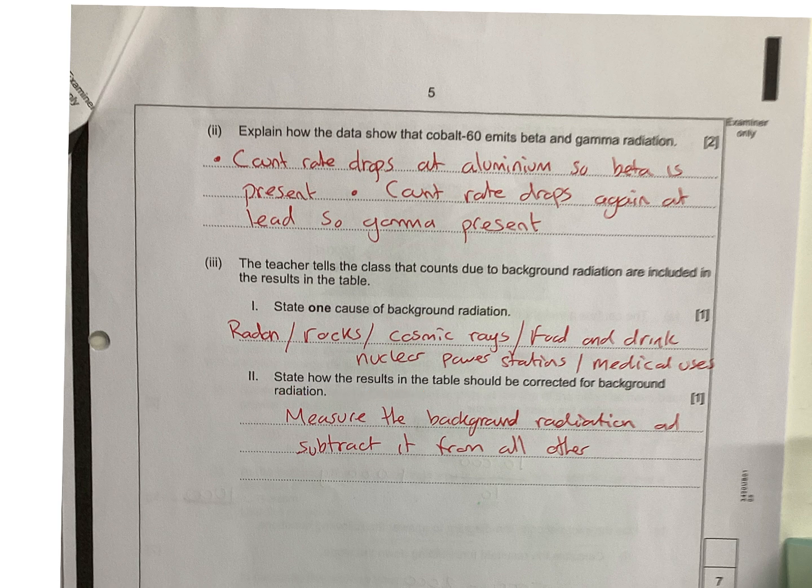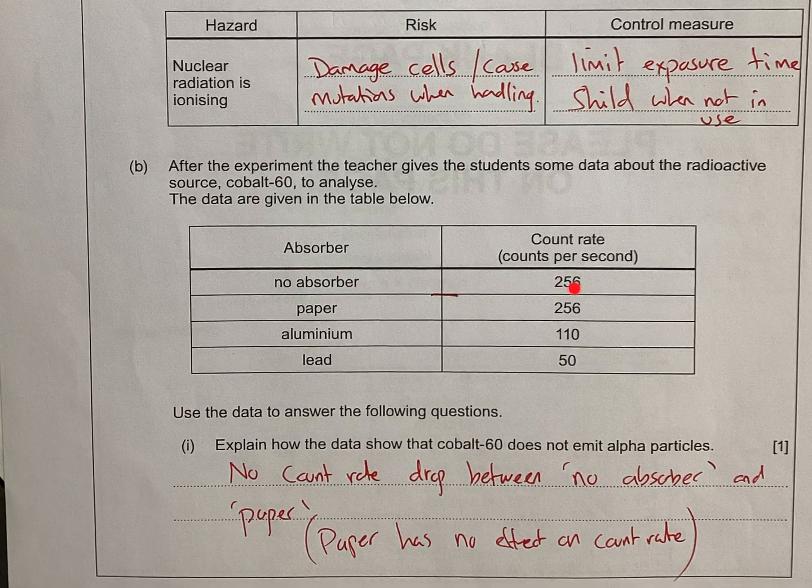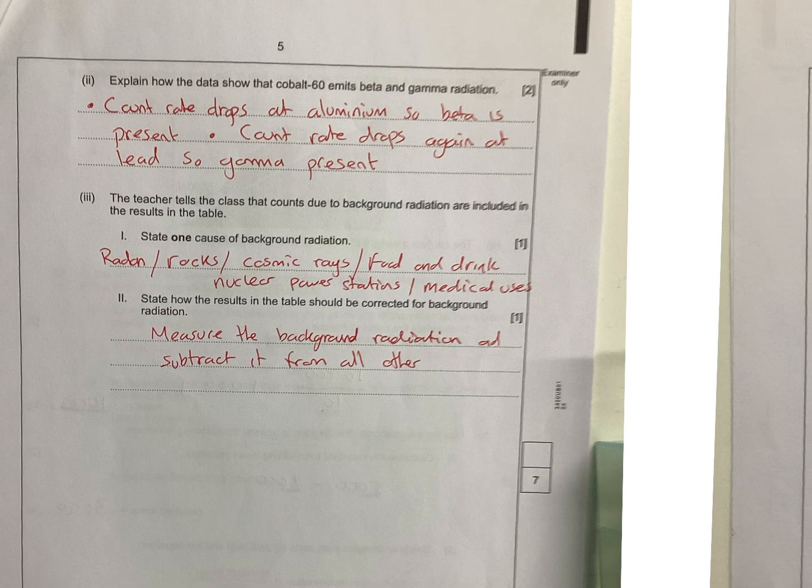State how the results in the table should be corrected for background. You just subtract the background radiation from all other radiations. So when you measure without an absorber, you're going to get a count rate. And then if you subtract that from all other rates, that gives you the true value then for that element.